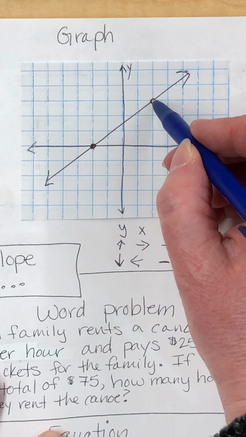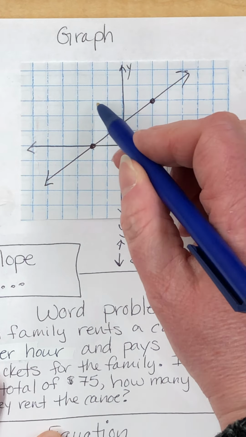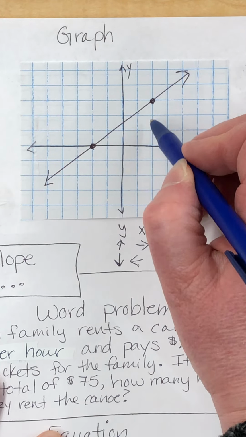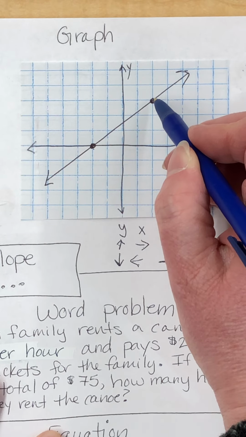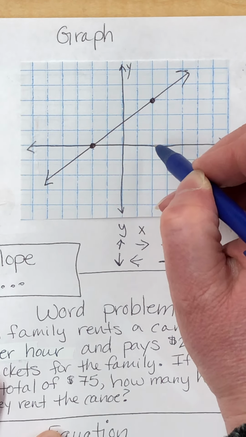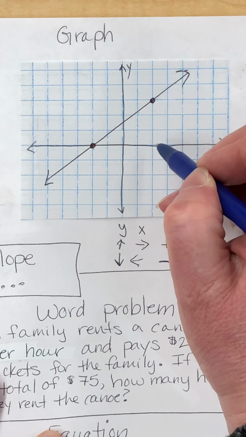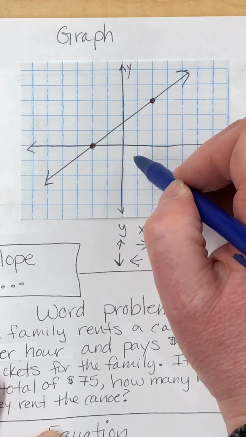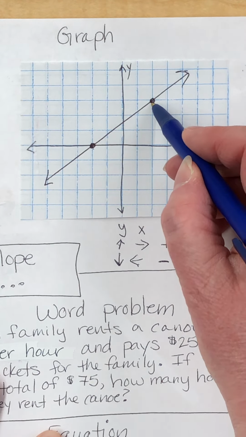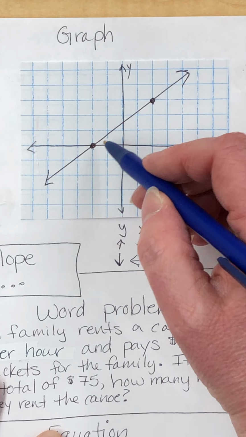So I'm actually going to go from here to here, but you could go this direction, or this way, or this way. As long as you keep going in one movement, and you don't go this way and then come back down to where they meet, because you'll have your slope in the wrong direction. So I'm actually going to take this point, I'm going to go down, and then I'm going to go to the left.